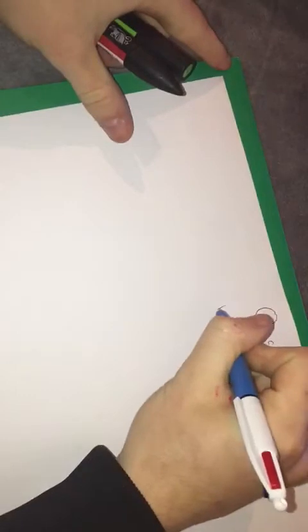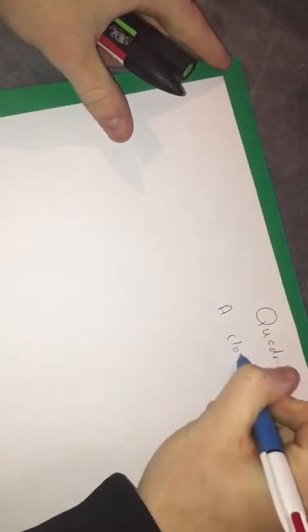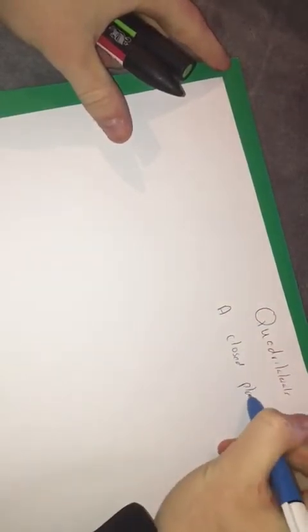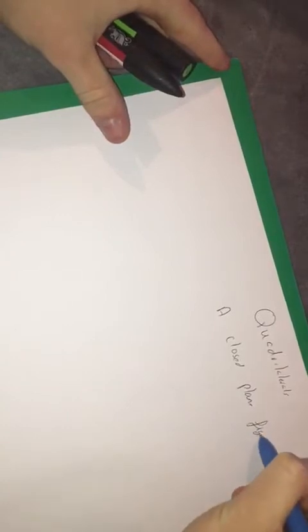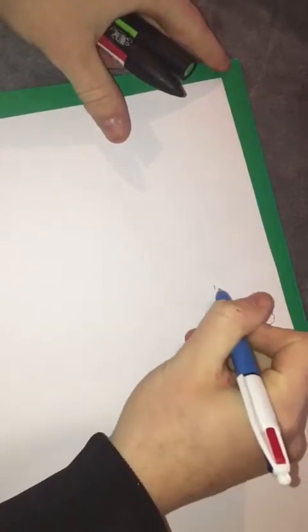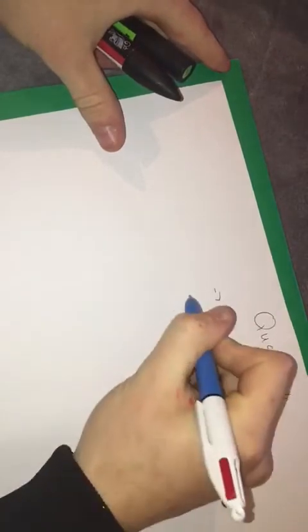What's the definition of a quadrilateral? So a quadrilateral is a closed plane figure bounded by 4 line segments.